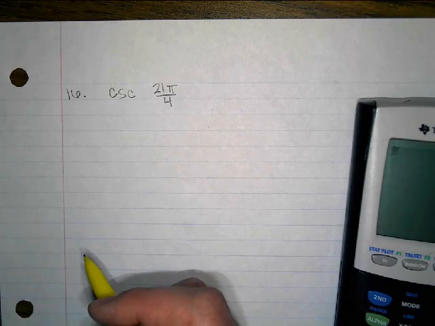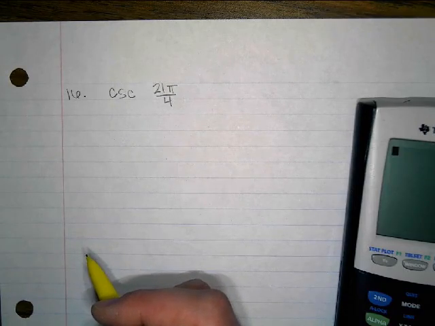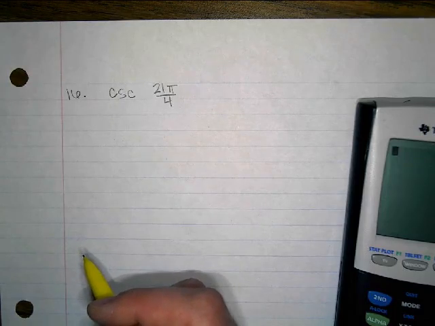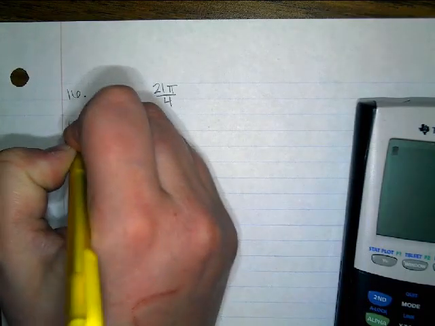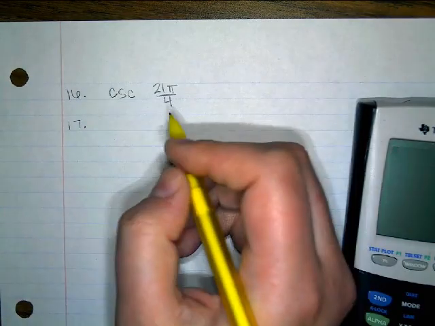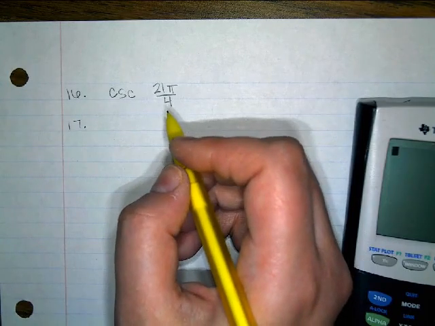To get the reciprocal thing, don't you multiply top and bottom? Yeah. So just know that your answer is going to be negative. We got it?